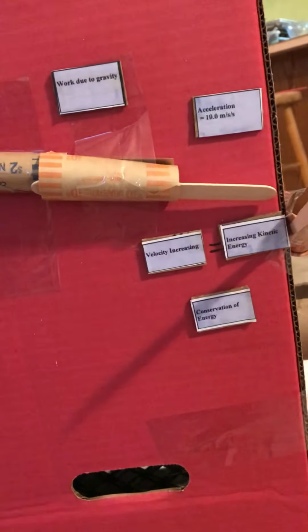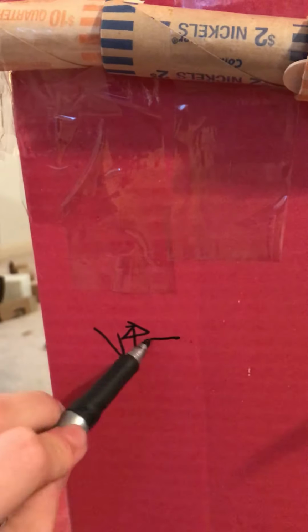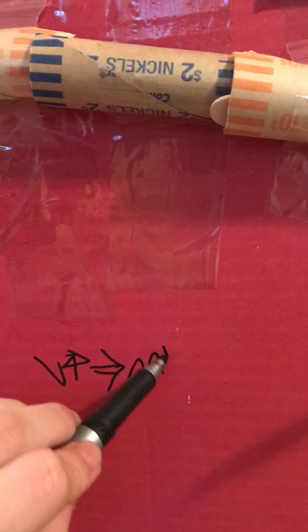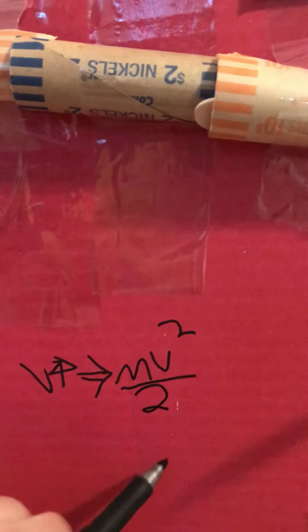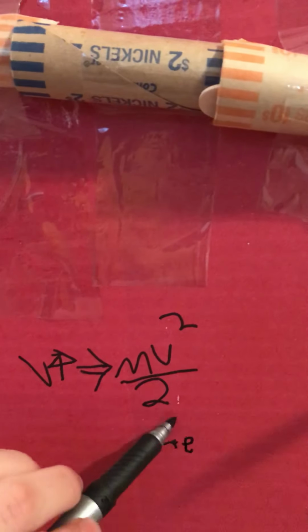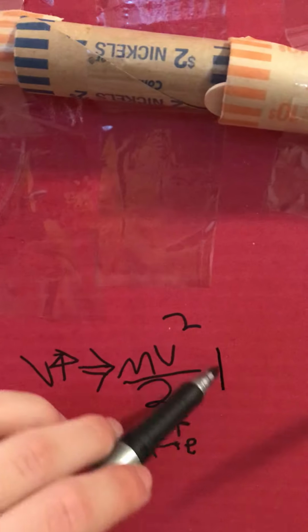If velocity goes up, then mass times velocity squared over 2, which is our kinetic energy formula, will also go up.